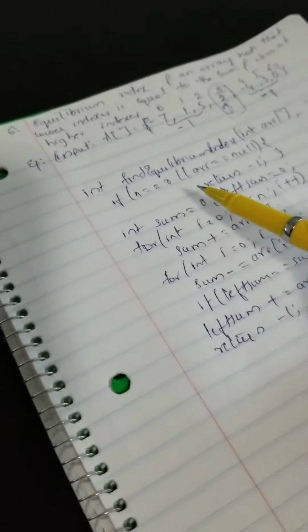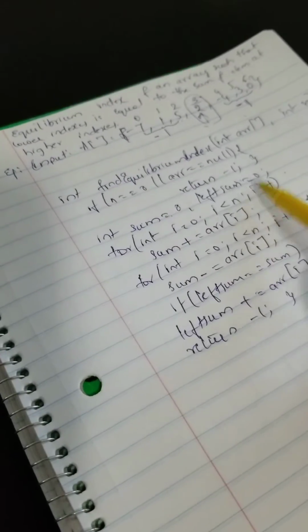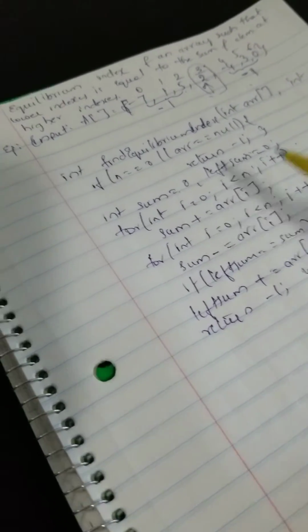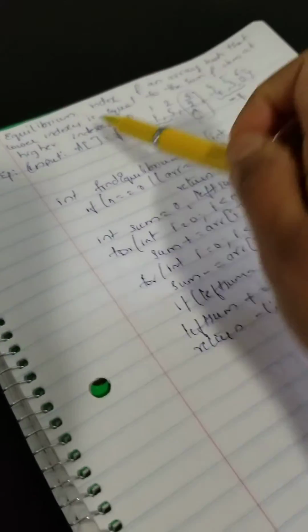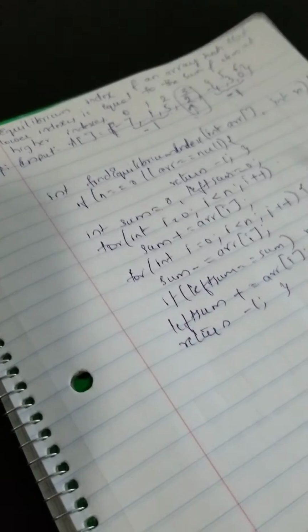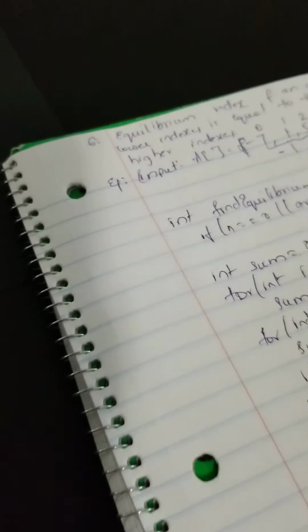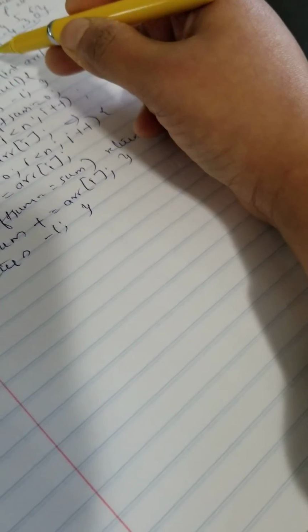Next, I said we have declared two parameters, sum and left sum. So what are they used for? First we will have to get a sum. Sum will be the summation of the entire elements of the array. So in this case, it will be minus 1 minus 2 plus 2, and that will be 0. Actually, our sum will give 0 as the output.